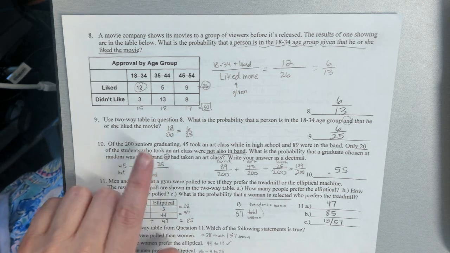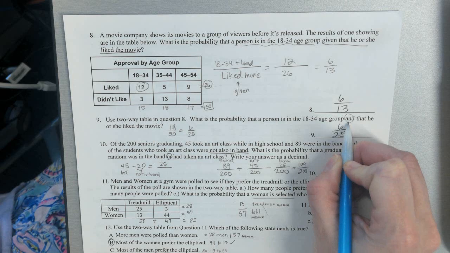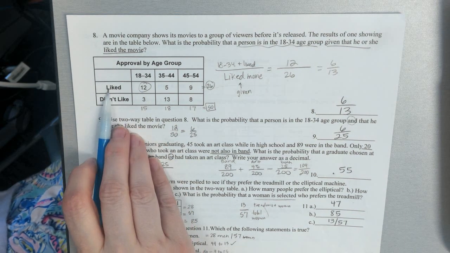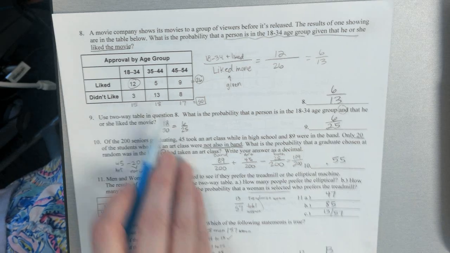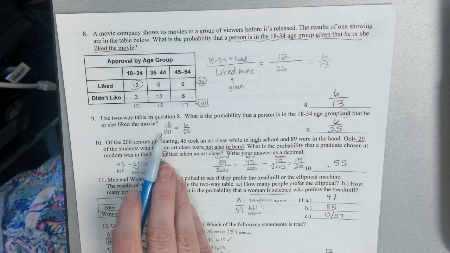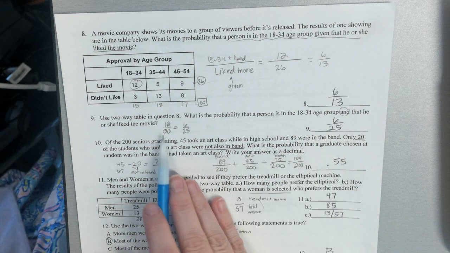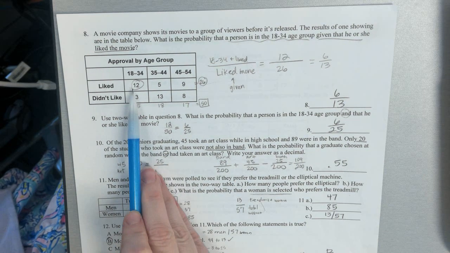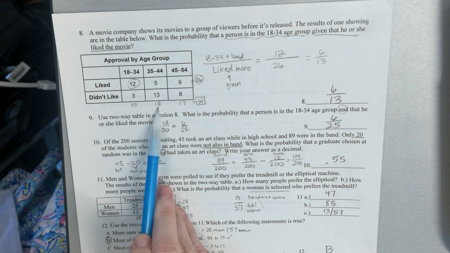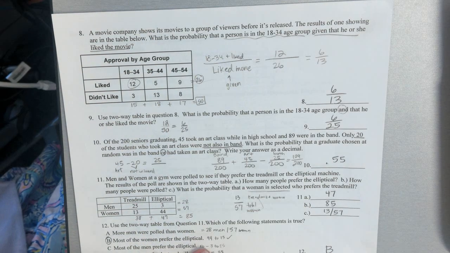Yeah, so for 9, because it says that a person is in this age group and that they like the movie, you're going to choose the box where they both happen. So if they like the movie and they're in this age group, so 12, that's how you get the numerator. And then the denominator is going to be the total number of people. Because it's an and, you're going to find the total, and you can either do that by adding the columns. So I added them, put the totals here, and then added all of them together. This is the total number of people.